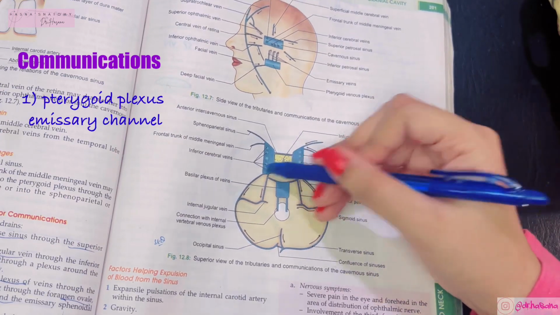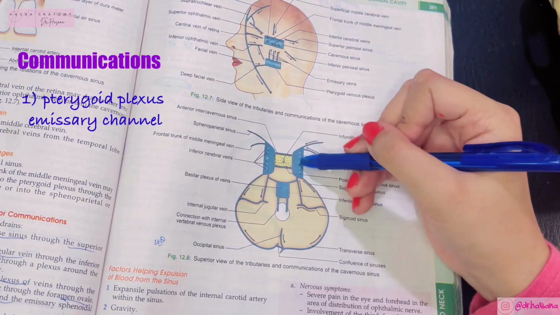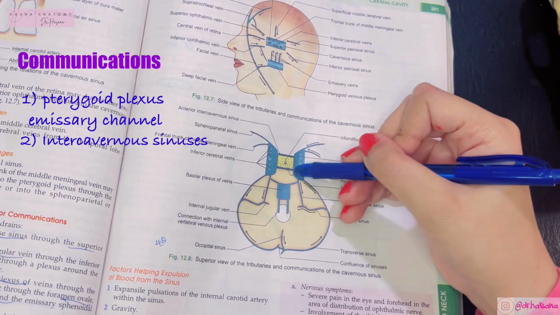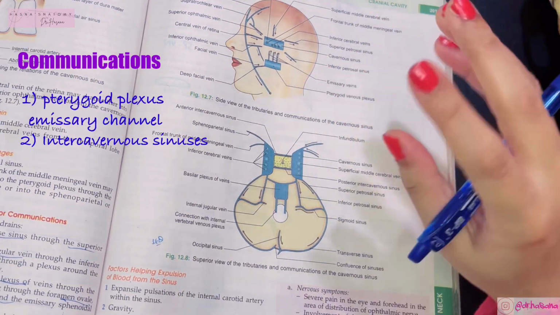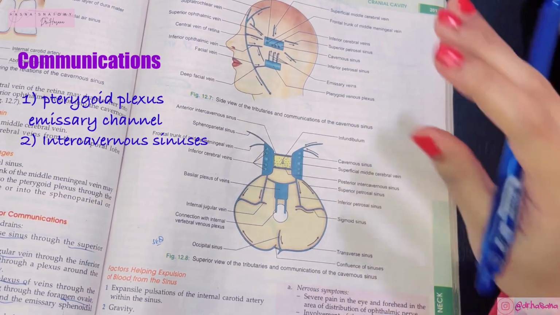On either side, your cavernous sinus is lying. Both of these sinuses are communicating with each other as well through the anterior and the posterior intercavernous sinuses. I want you to remember these two important connections via the superior and inferior petrosal sinus.